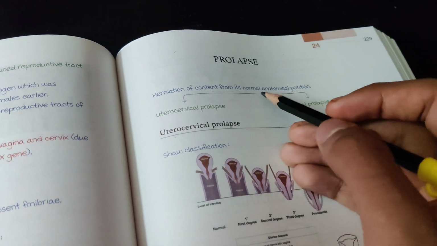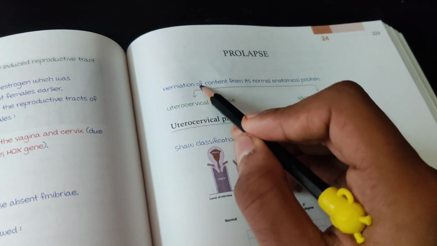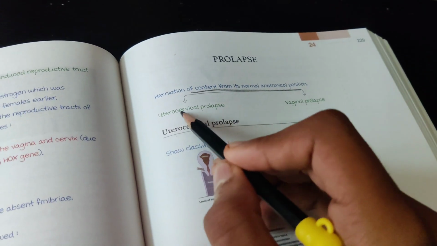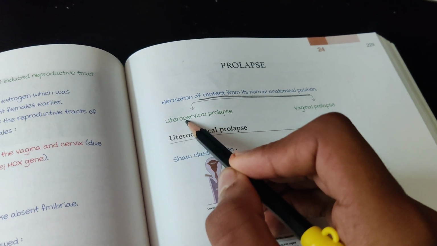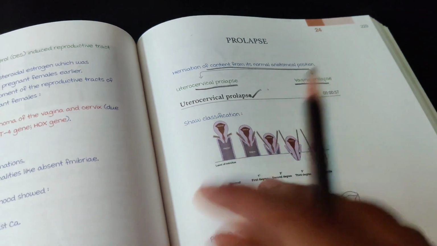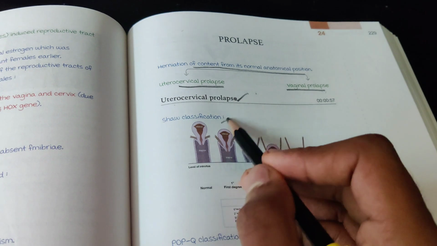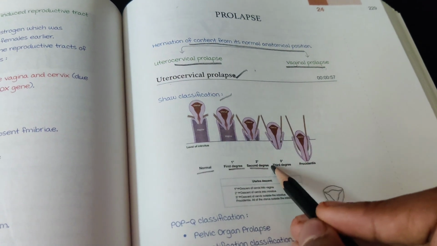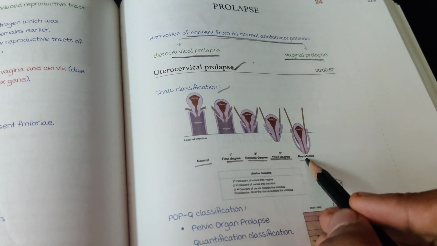Coming to prolapse, what is the meaning of prolapse? Herniation of content from its normal anatomical position is called prolapse. There again, as we are discussing the uterus, there is uterocervical prolapse and vaginal prolapse. Coming to uterocervical prolapse, there is the Shaw classification, where there is normal, first degree, second degree, third degree, and procidentia.